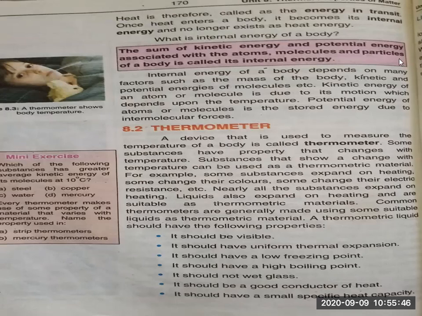So internal energy is the sum of kinetic energy and potential energy associated with the atoms, molecules, and particles of the body. Internal energy depends upon some factors, such as the mass of the body and the kinetic and potential energies of the molecules. Greater the mass, greater will be the internal energy. Smaller the mass, smaller will be the internal energy. It also depends upon the kinetic energy and potential energy of the molecules.